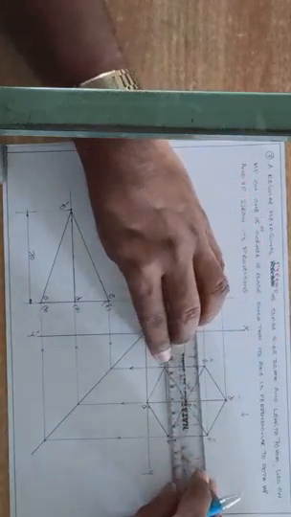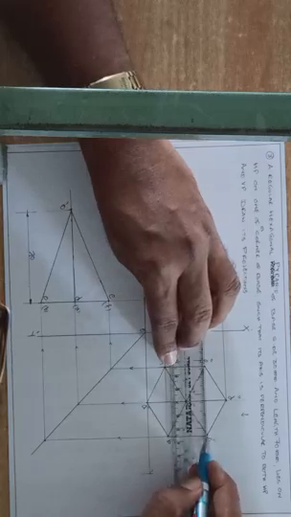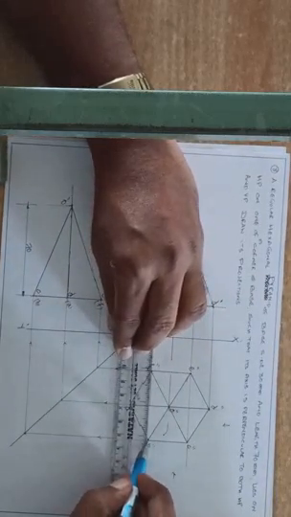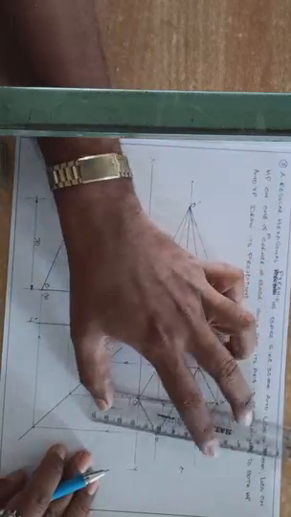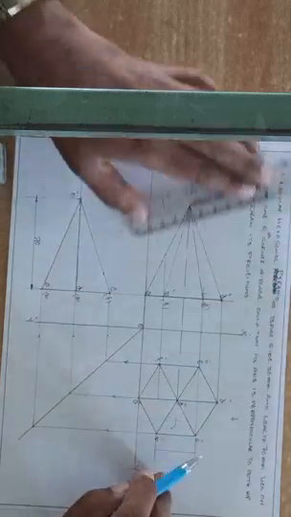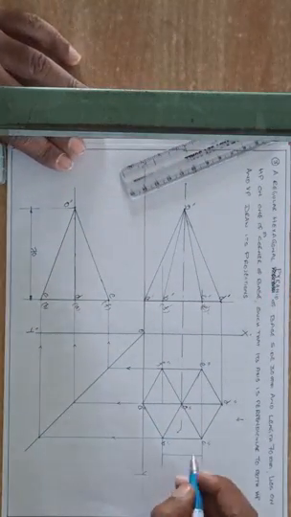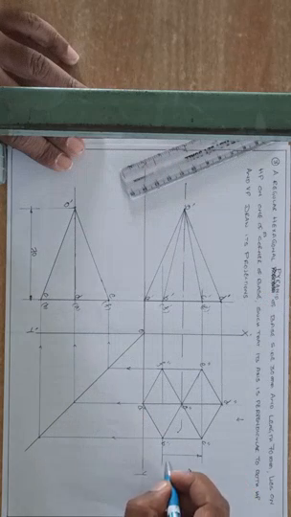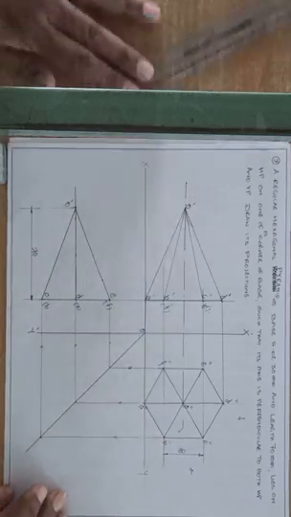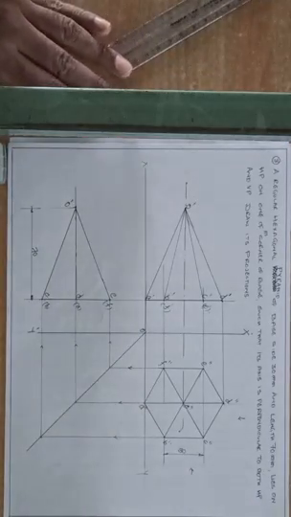How much is the side? Side is 30. That's good. So that completes the problem.